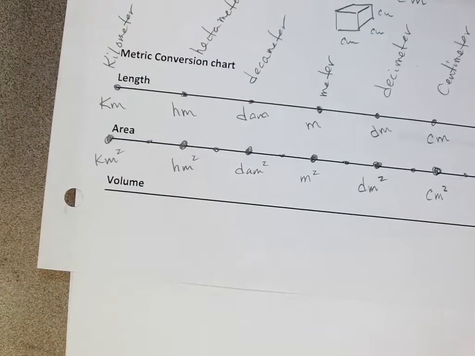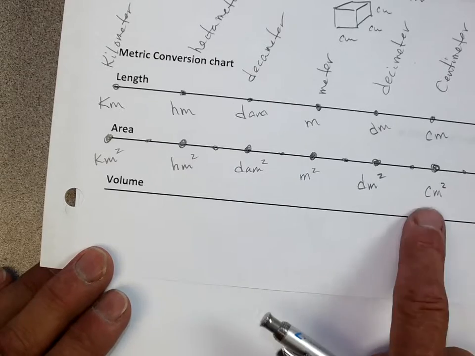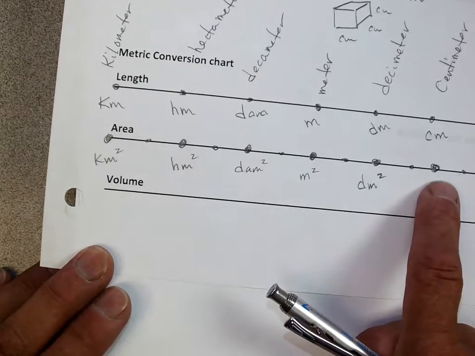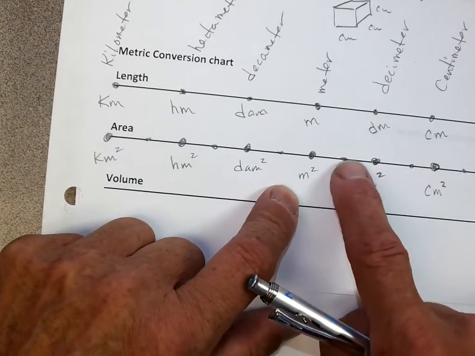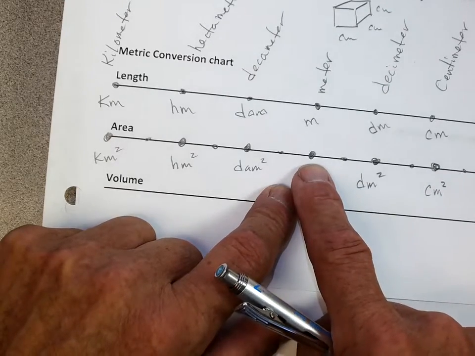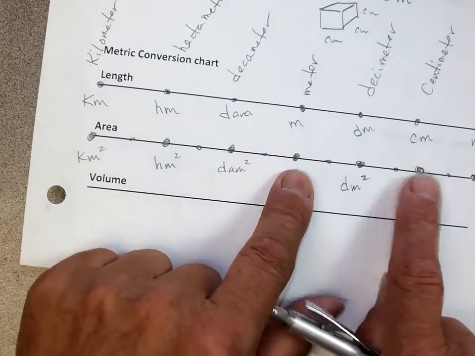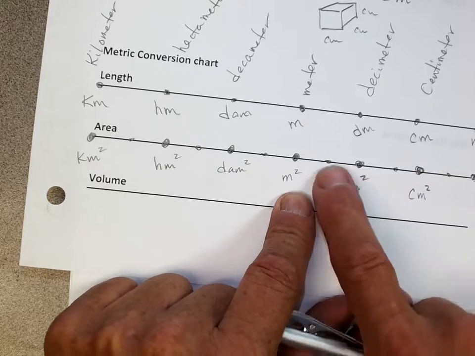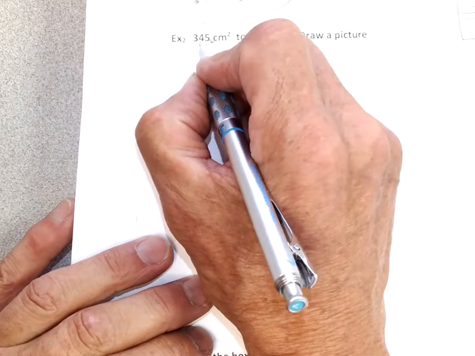So now, if we want to go from millimeters squared to centimeters squared, we move the decimal 1, 2. If we want to go from centimeters to meters, we're going to move the decimal 1, 2, 3, 4. Length, width, length, width. That's why we move it twice. So, if we're going to go from centimeters squared to meters squared, we're going to go 1, 2, 3, 4 that way. So we find our decimal, we move it 1, 2, 3, 4.